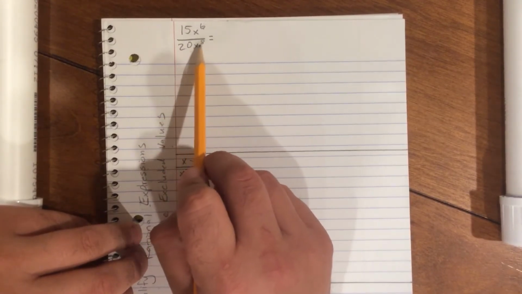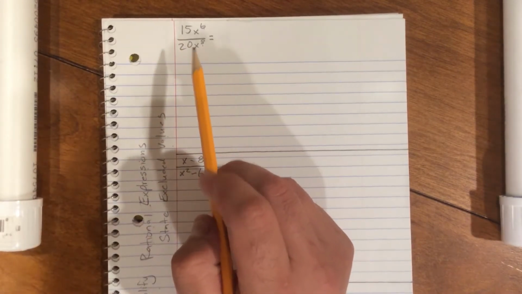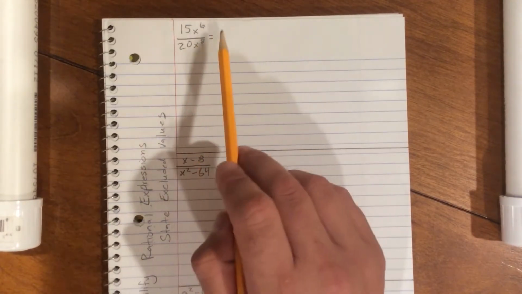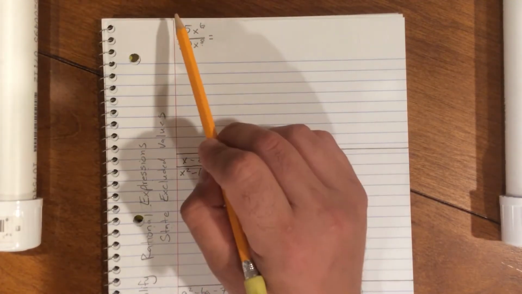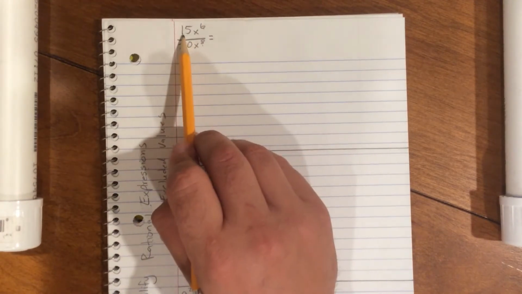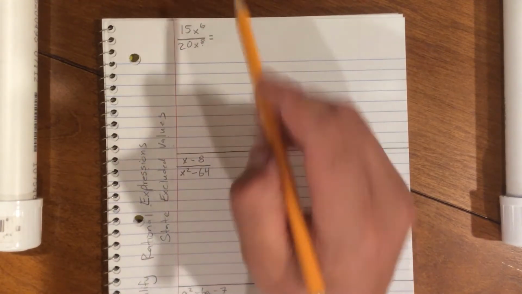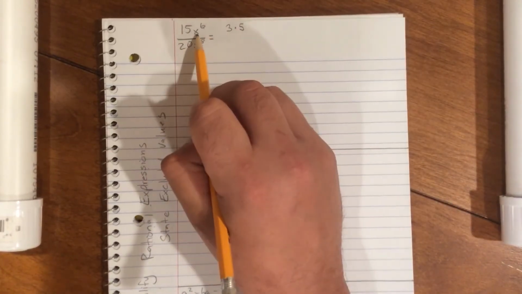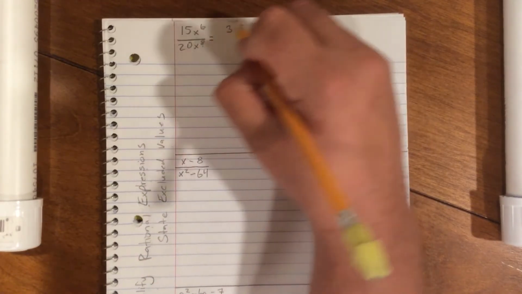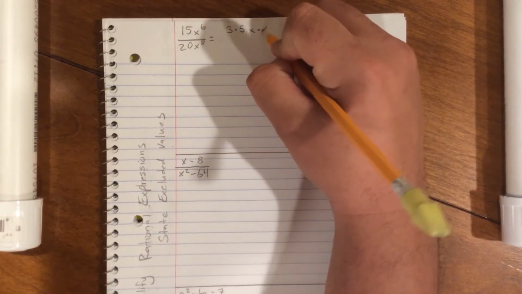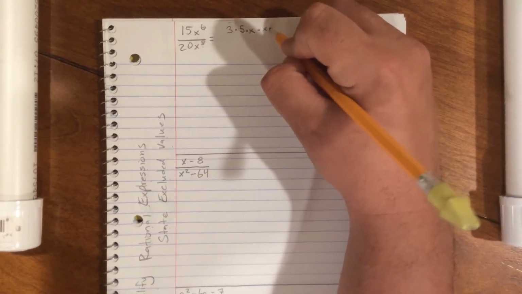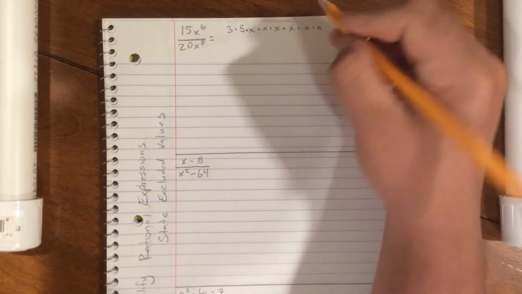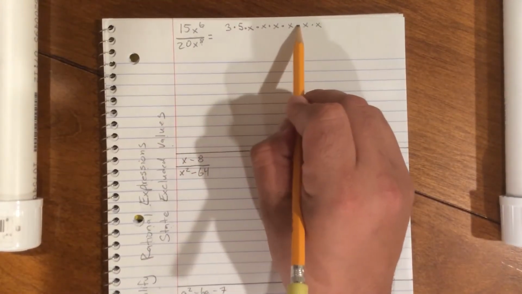When you have a rational expression like 15x to the 6th power over 20x to the 8th power, it's easy to write everything out in primes. Remember, primes start off with 2, 3, 5. It's a number divisible only by itself and 1. The prime factors of 15 are 3 times 5. And x, in its primes, is just x written 6 times: x times x times x times x times x times x. These are our 6 x's: 1, 2, 3, 4, 5, 6.